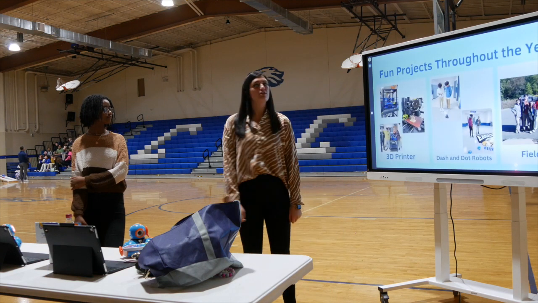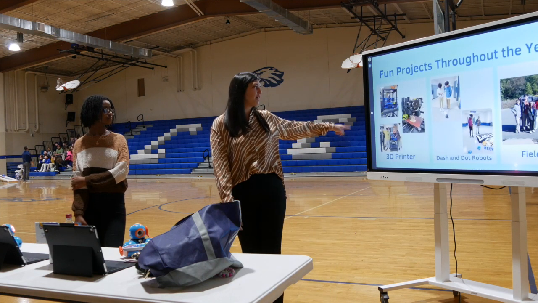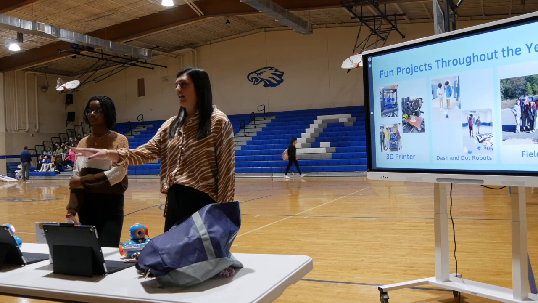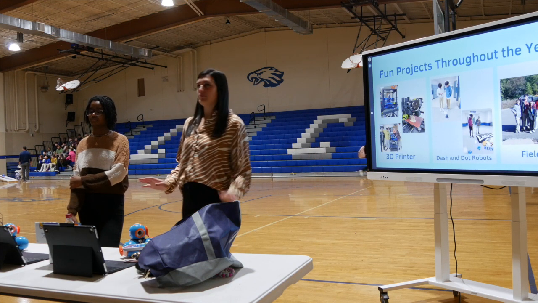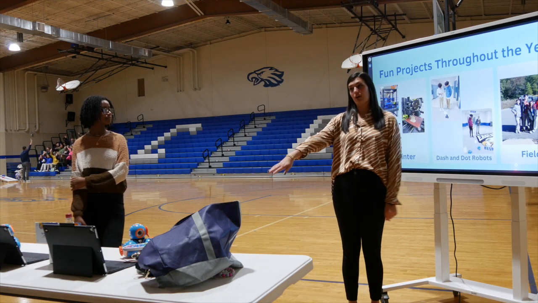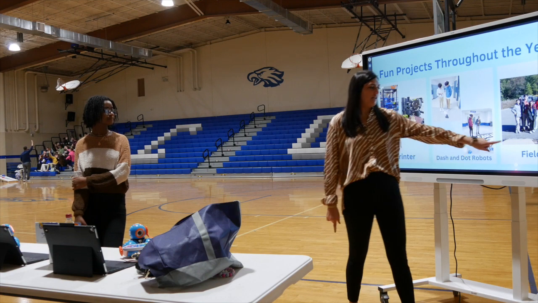All right, so we also do some fun projects throughout the year. I have a 3D printer in my classroom. Has anybody ever 3D printed anything? My dad knows. Your dad? Okay, so some familiarity. We also do a lot of Dash and Dot Robot stuff, which I brought today. And we go on fun field trips.